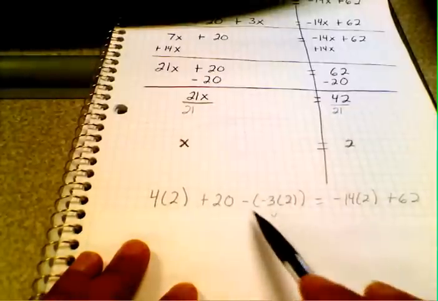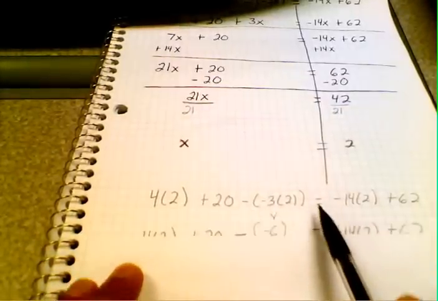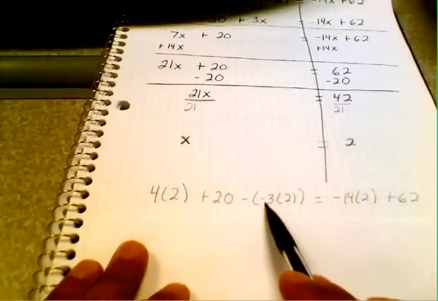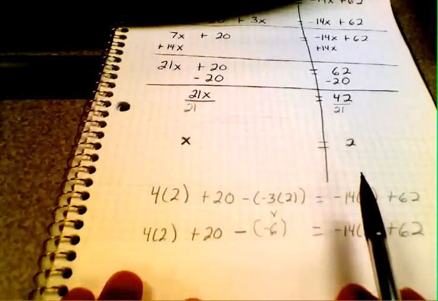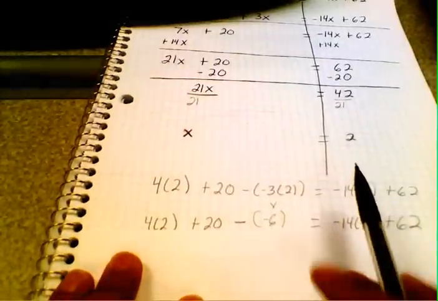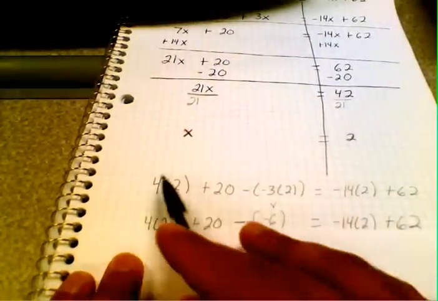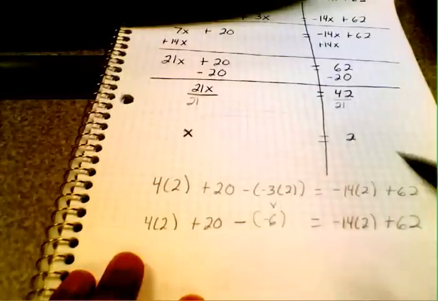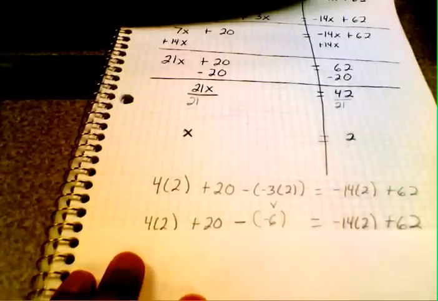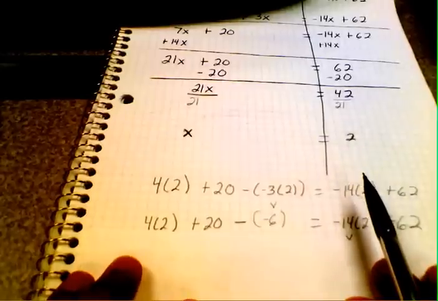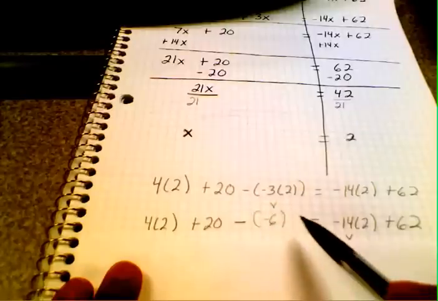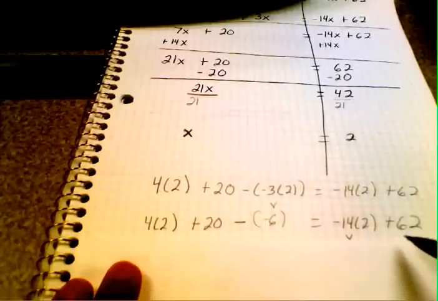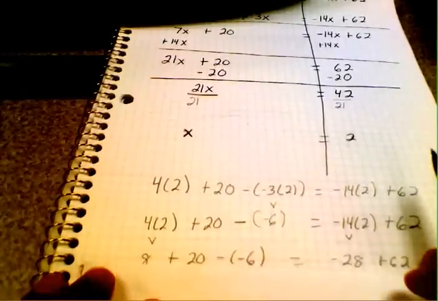I'm going to take care of what's in parentheses first. I see negative 3 times 2 is negative 6. All right? Negative 3 times 2 is negative 6. And again, notice I put parentheses around every x that I substituted for, which in this case was 2 for x. All right, now I have 4 plus 20 minus negative 6 equals negative 14 times 2 plus 62.